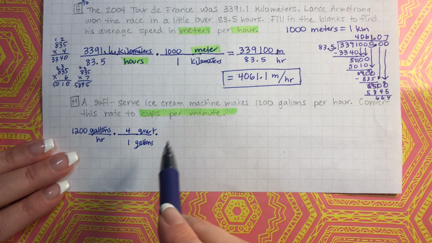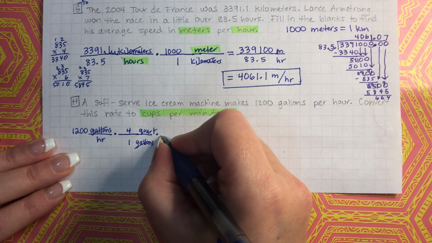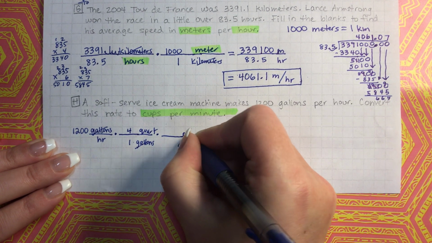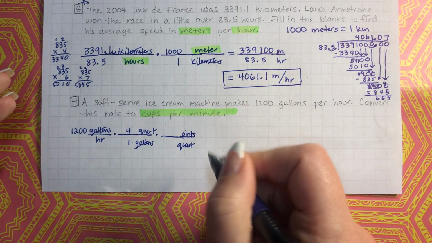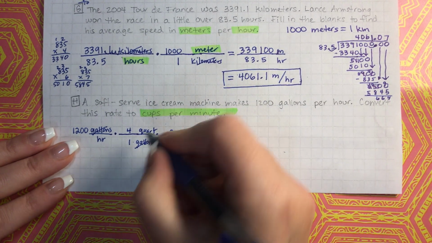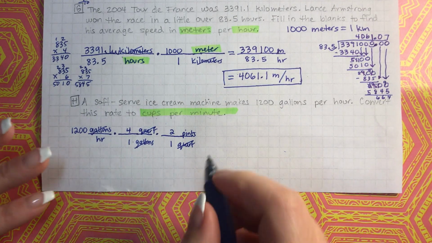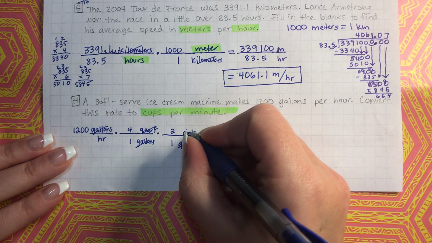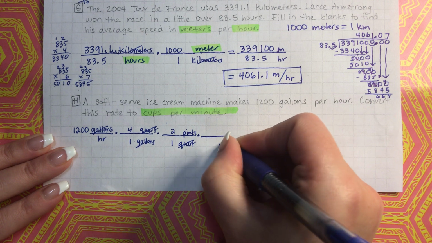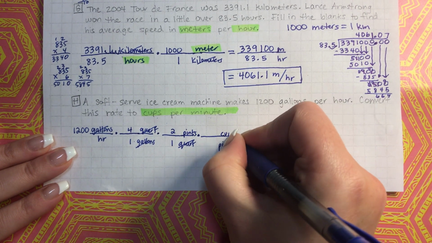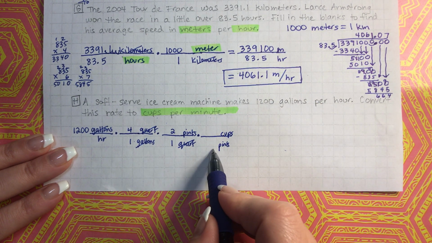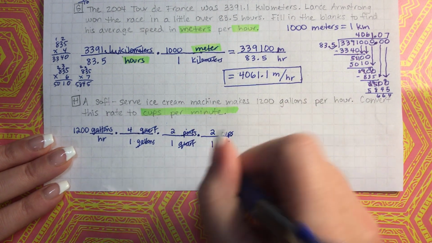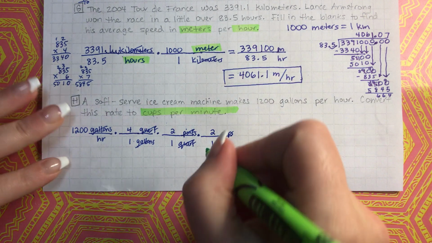We got to get to cups, right? So we got to go to pints. So quarts goes diagonal. Pints goes on top. What's the relationship we know? We know that there's 2 pints in 1 quart. Quarts cancel. That's awesome. Now we got to go to cups. So pints goes diagonal and cups goes on top. So we know that there are 2 cups in 1 pint. And then the pints go, and finally we are at cups.